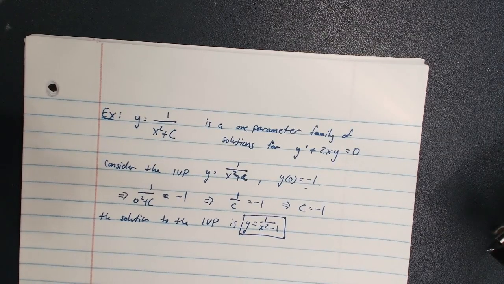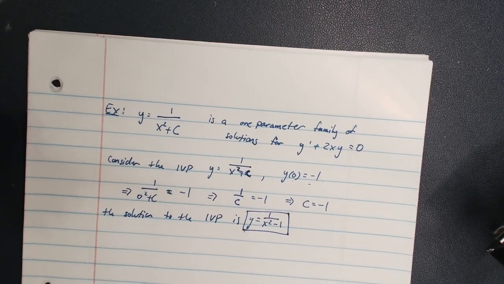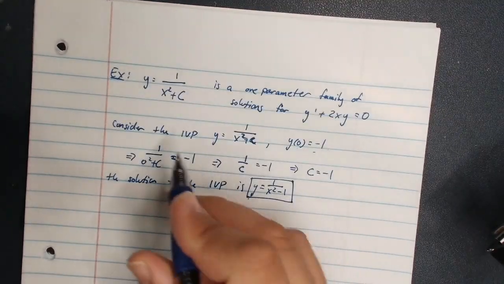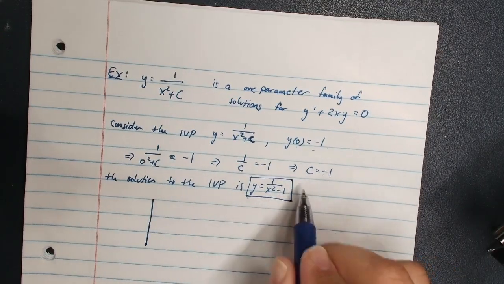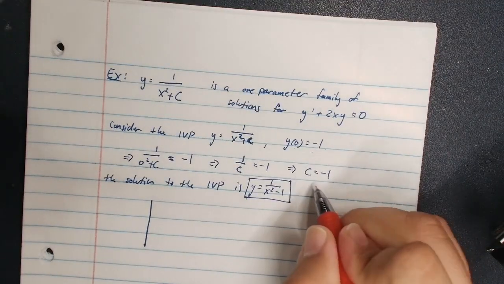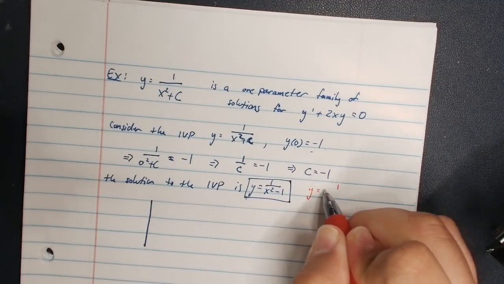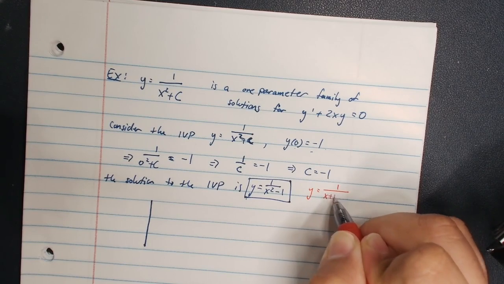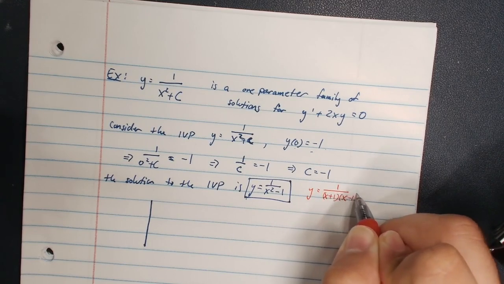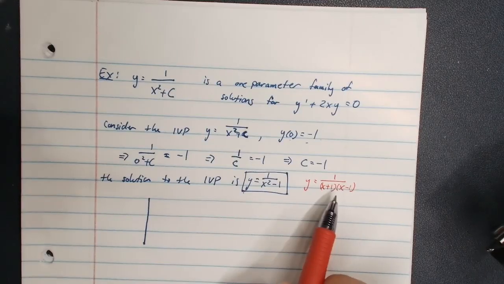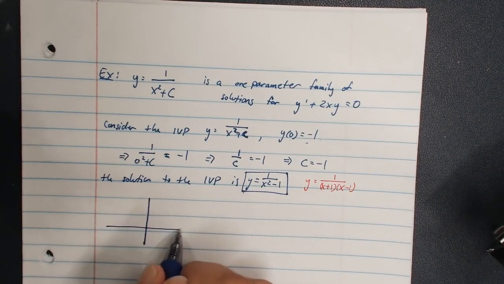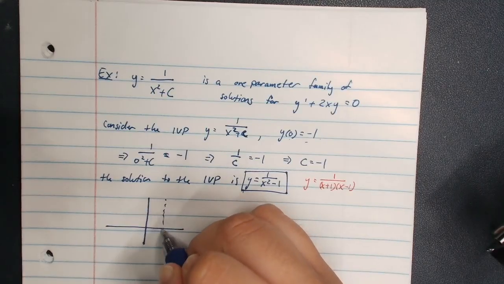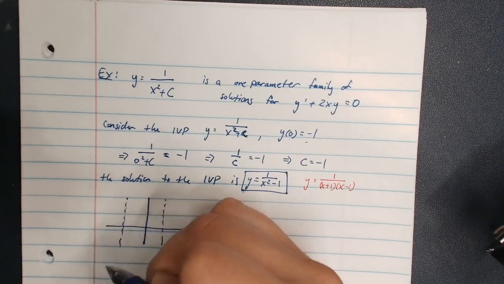Now, consider the solution curve of this thing. Well, I can graph this. This is one of those things that I remember from algebra, right? I could factor this denominator. I could write this as y equals 1 over x plus 1 times x minus 1. And because 1 and negative 1 are zeros of the denominator, that means I'll have vertical asymptotes at 1 and negative 1. So when x equals 1 and x equals negative 1, I end up with vertical asymptotes.